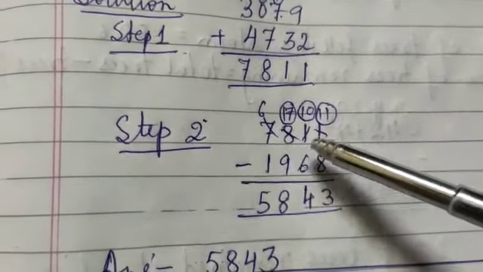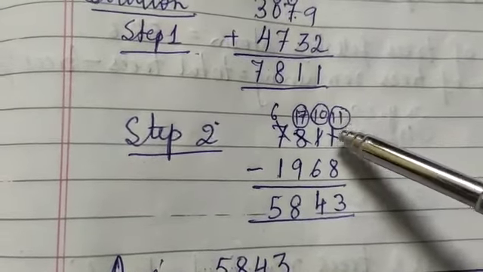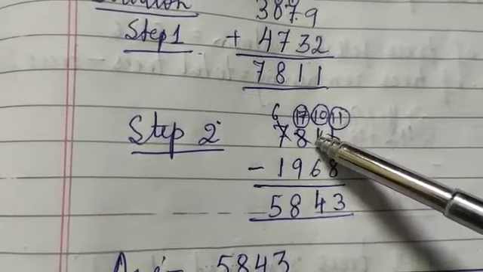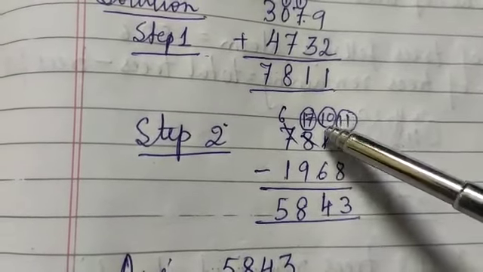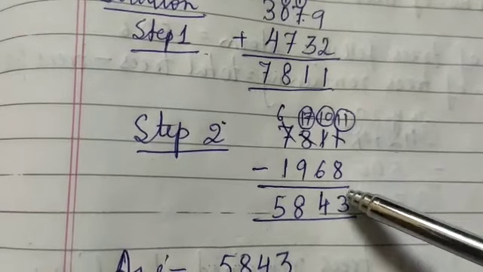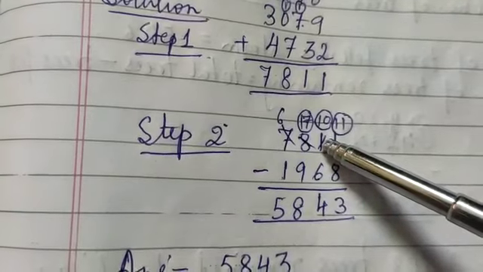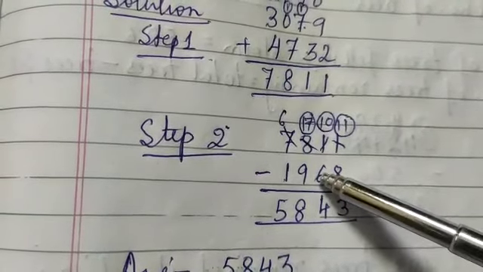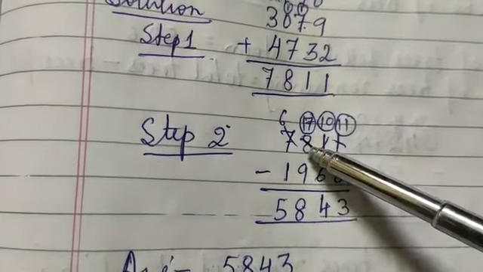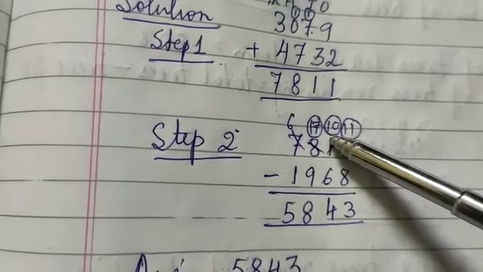So 7811 minus 1968. Now 1 is less than 8, so you borrow 1 from the tens column. 1 ten becomes 10 ones. 10 plus 1, 11 ones. 11 minus 8 is 3 ones. Now you have taken 1 ten, so it becomes 0 tens. 0 is less than 6, so you borrow 1 from the hundreds column. So this becomes 700 and 100 becomes 10 tens.